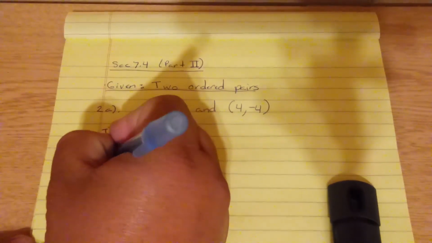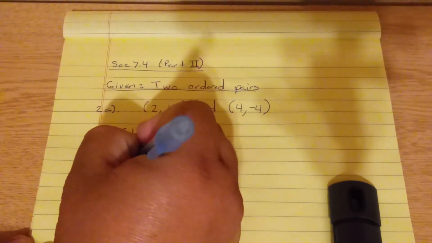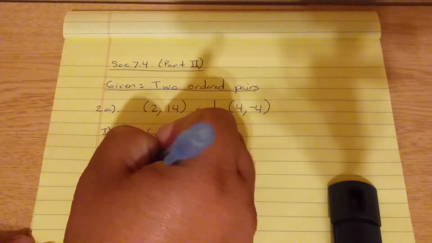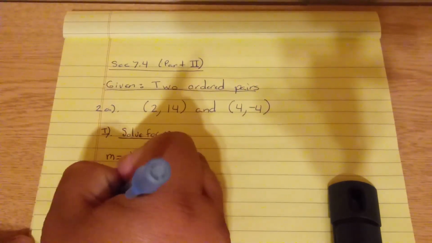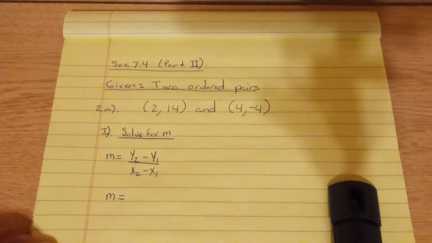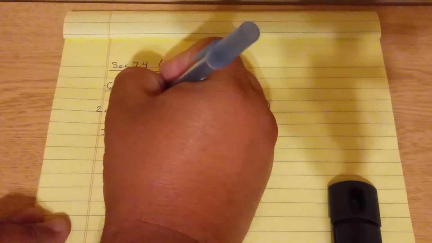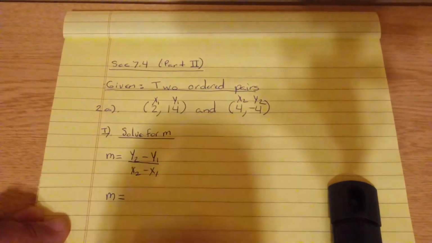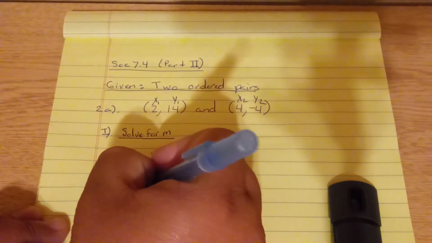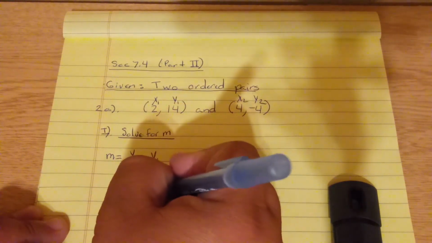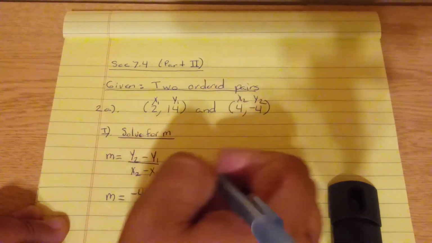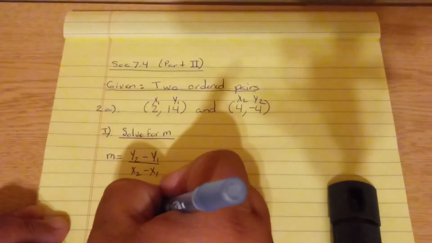So we have to remember our slope formula. Remember, this is y to the second minus y to the first over x to the second minus x to the first. So it's a simple calculation, but remember it's rise over run. So this is x1, y1, x2, y2. So let's substitute there. Y to the second is negative 4 minus y to the first, which is 14. X to the second, which is 4, minus x to the first, which is 2.